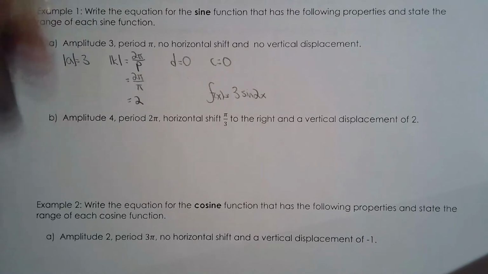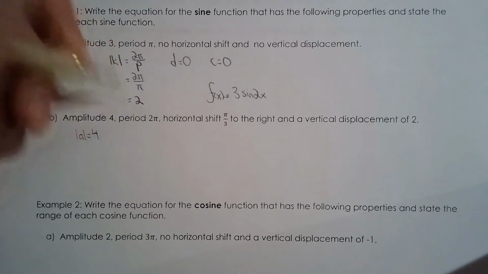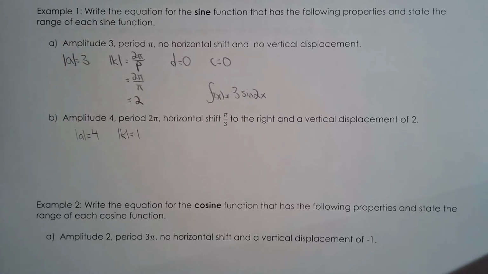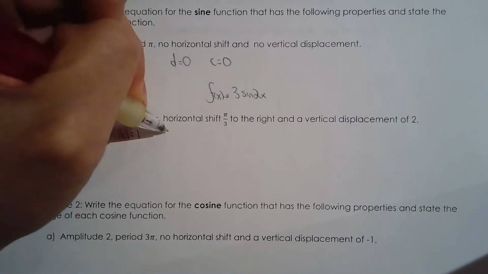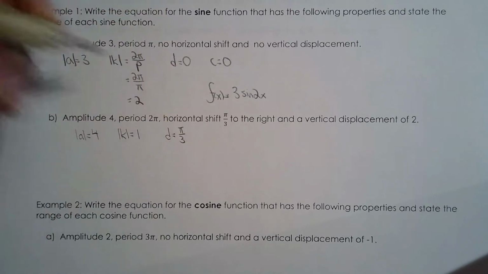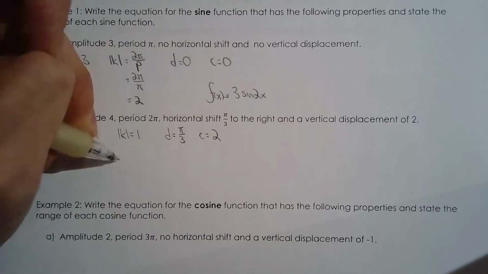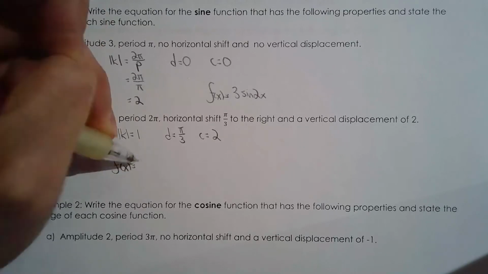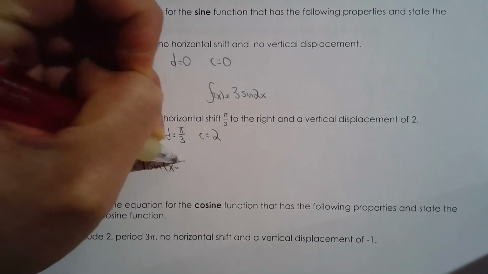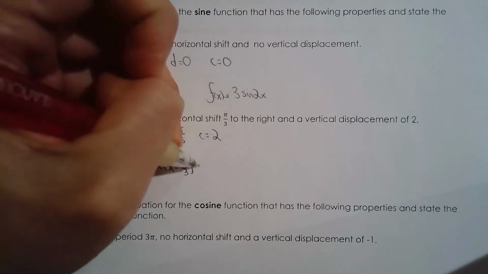Alright, so this time the amplitude is 4, so the magnitude of A is 4. The period is 2 pi. That means the period is unchanged. So that basically says that the magnitude of K is 1. There's a shift of pi over 3 radians to the right. So D is equal to pi over 3. And there's a vertical shift 2 units up. So C is equal to 2. So f of x equals 4 sine of x minus pi over 3, because it's x minus D, so it's minus pi over 3, plus 2.